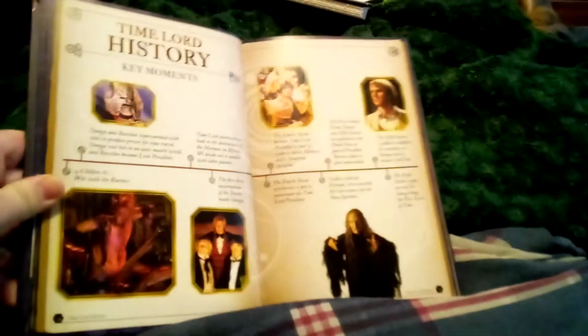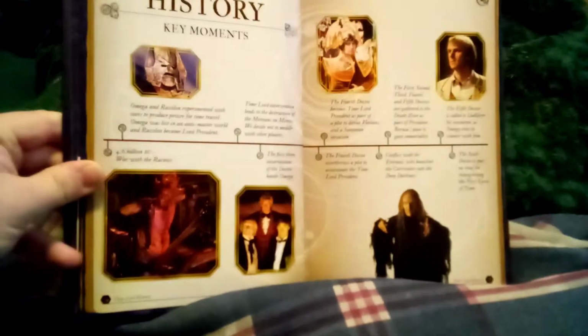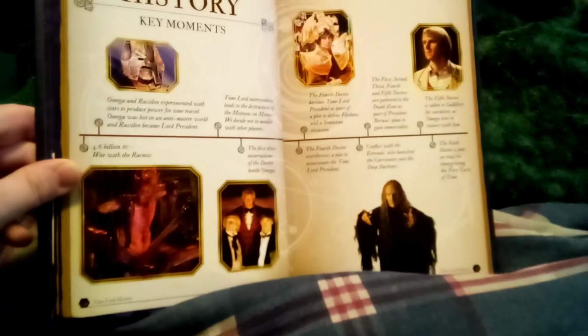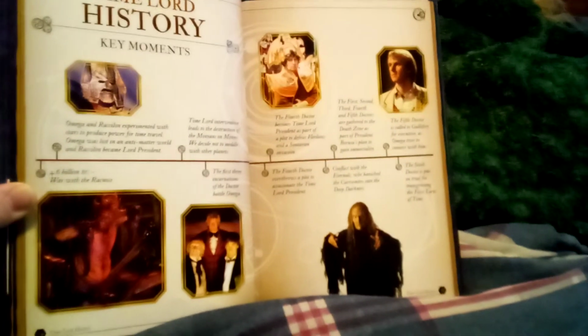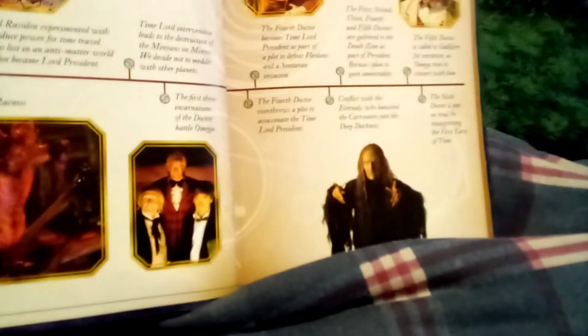And here you have the timeline of the Time Lords. So you have Arachnos, Omega, the three incarnations of the Doctor, and then you have more about the Doctor, including the war with the Carrionites, who you'll see in another episode of the present Doctor Who with David Tennant. And here's the TARDIS guide stuff.